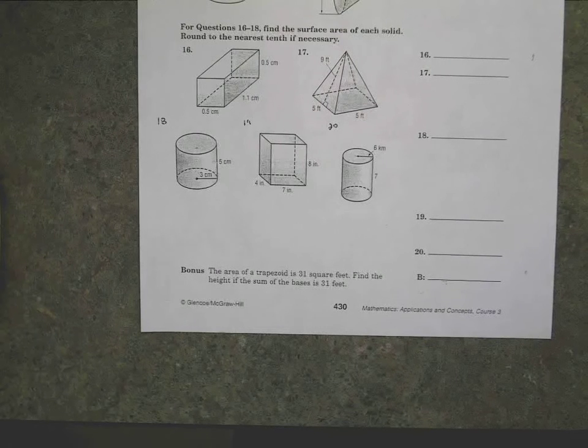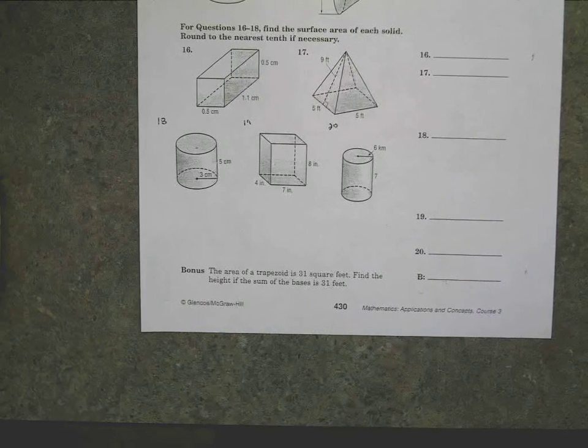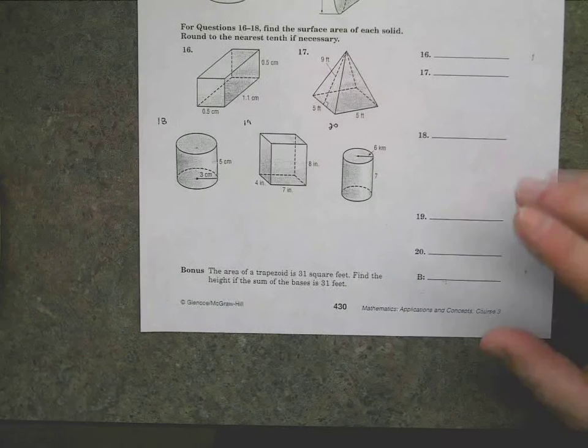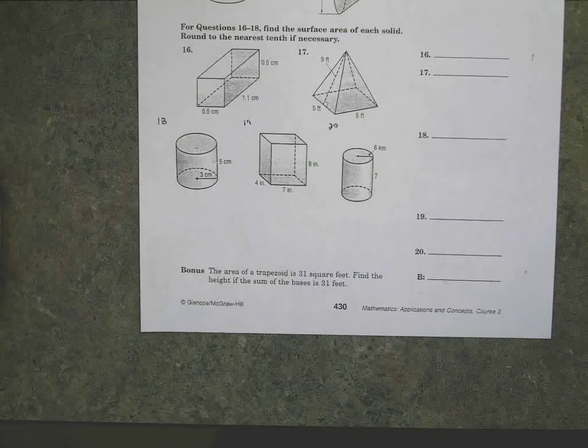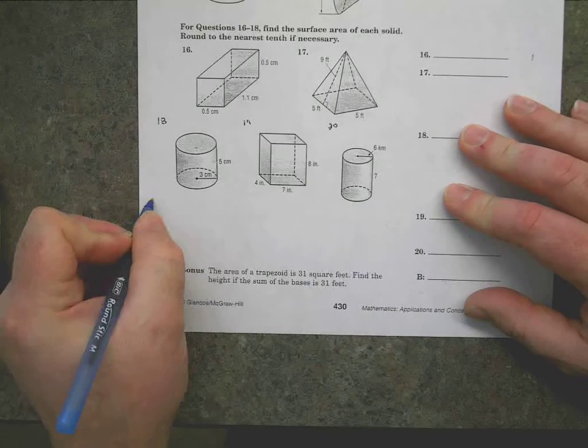Question 18, surface area. Surface area means we have to wrap this like gift wrapping paper, or, hillbilly definition, you're getting the individual areas of all of the faces to get it covered. So, 18, you look directly on your formula sheet. Who wants to tell me the three shapes on a cylinder? Maddie. Perfect. I have a circle, circle, rectangle.